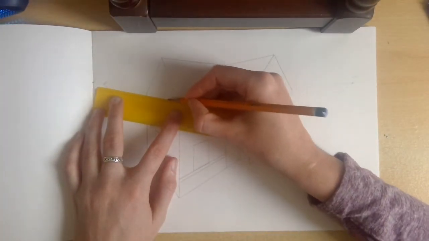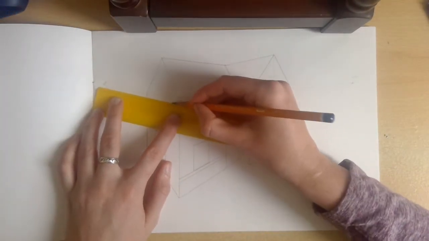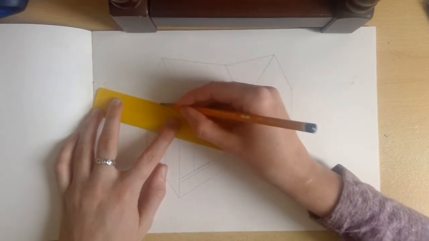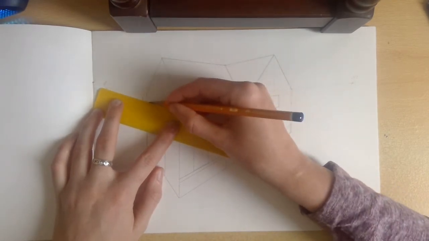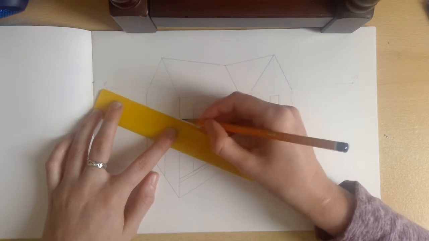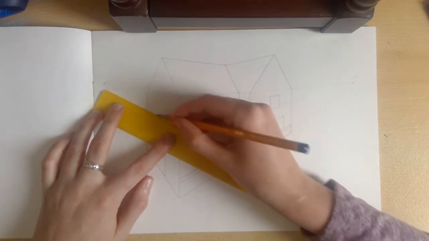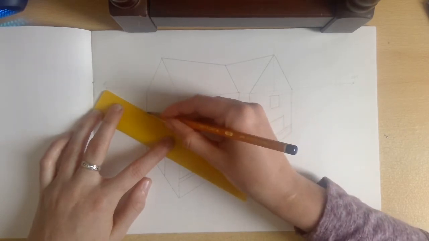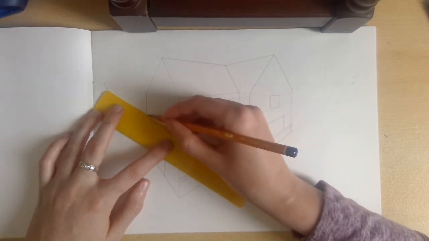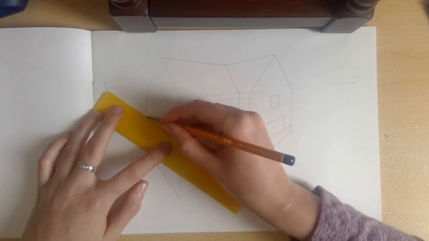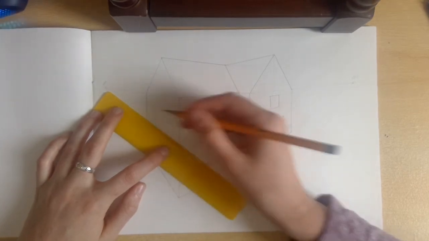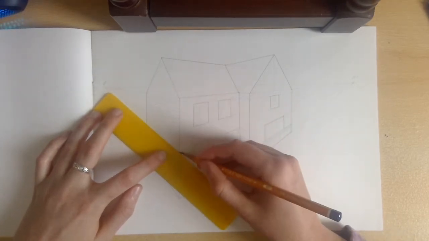all I would do is each dot, I'm going to take them back to the vanishing point. So you get the idea, just keep going for all of your bricks.